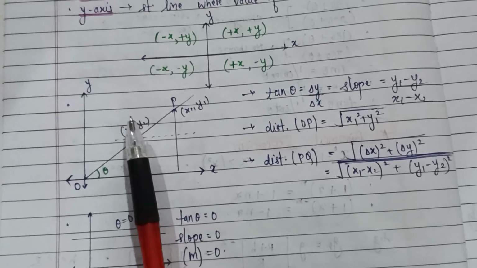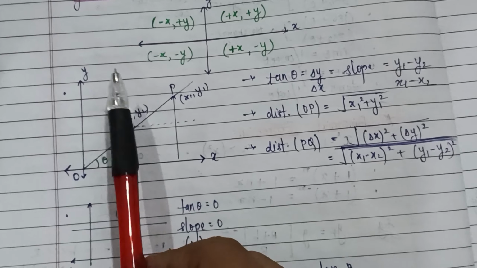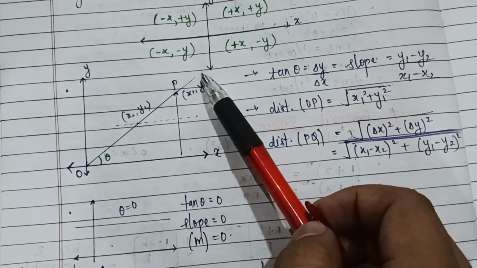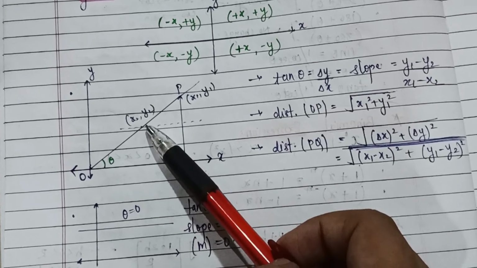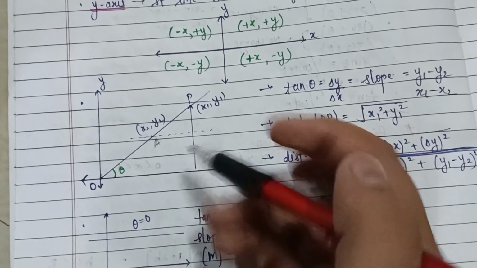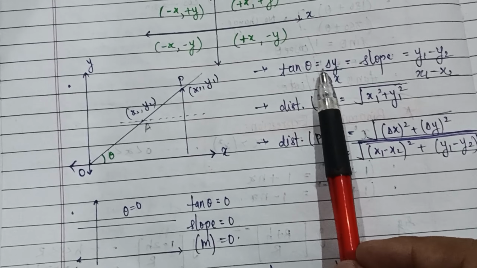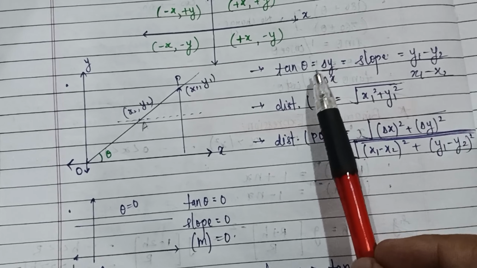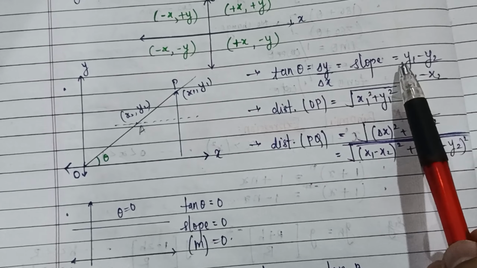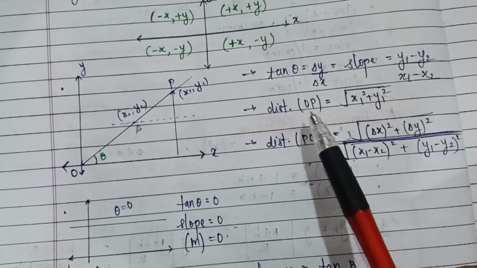Now, in this graph, this is the x-axis, this is the y-axis, this is the origin, this is angle theta, this is a straight line passing through 2 points. The coordinates of point A are x2, y2 and of point P are x1, y1. Therefore, tan theta is equal to delta y upon delta x, which is equal to the slope of the graph, equal to (y1 minus y2) upon (x1 minus x2).